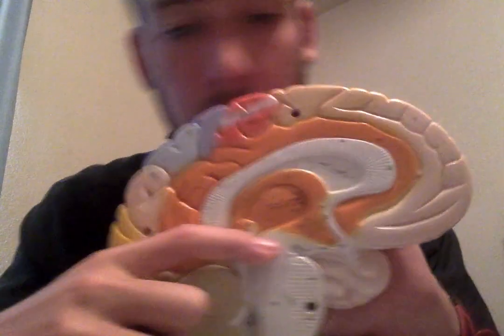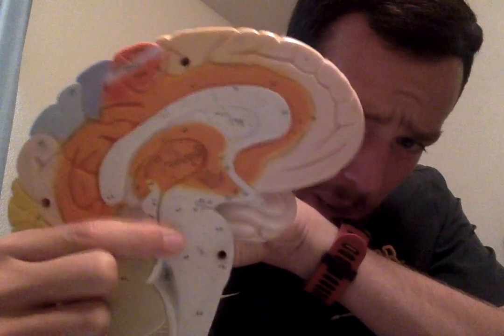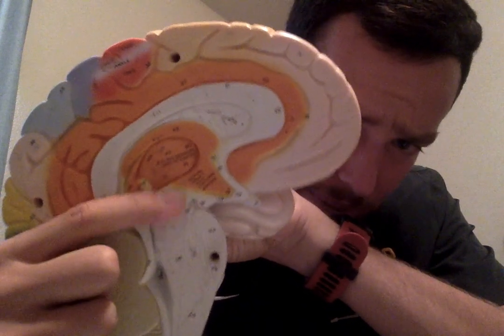Next we go to the brainstem. Now the brainstem has three features on it. The brainstem as a whole goes from here down through here. So basically this light blue section that we see. Now there's basically thirds. The top third, so up here, that's the midbrain. So the midbrain would be in this section right here.